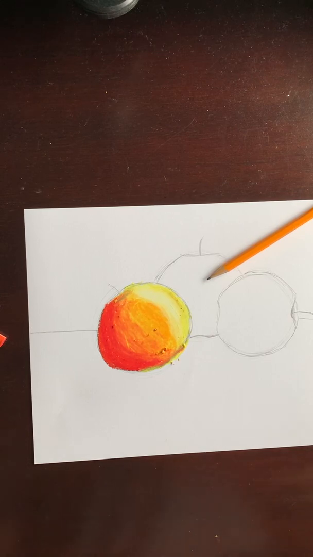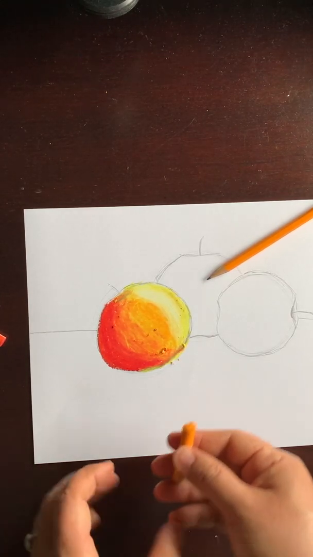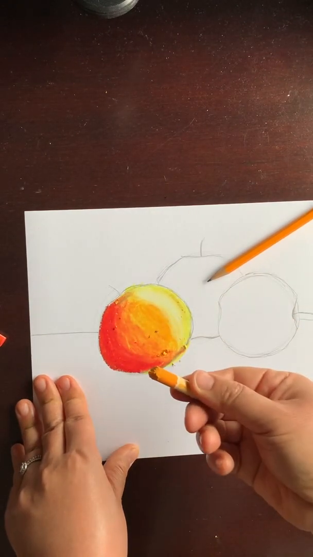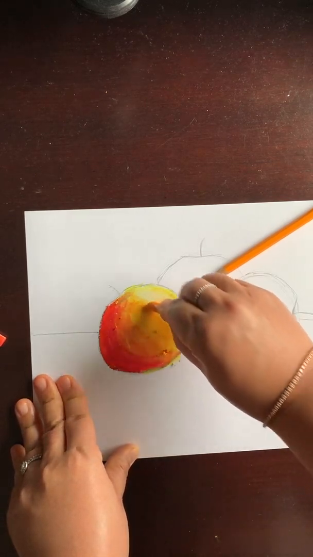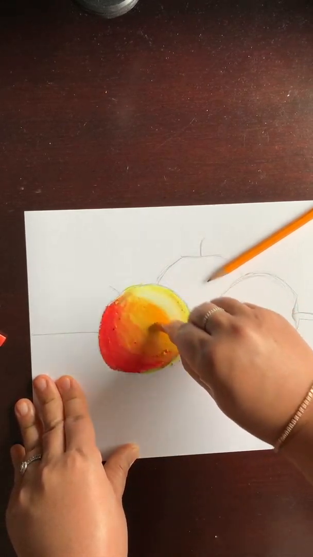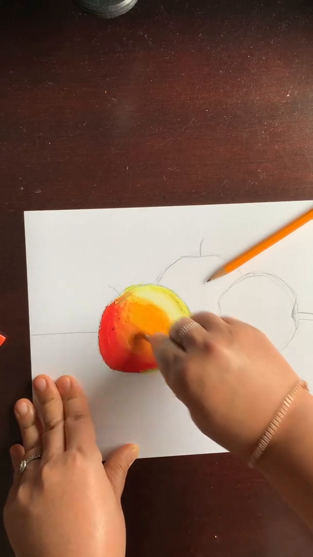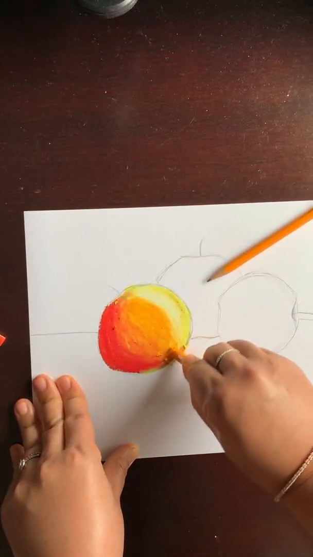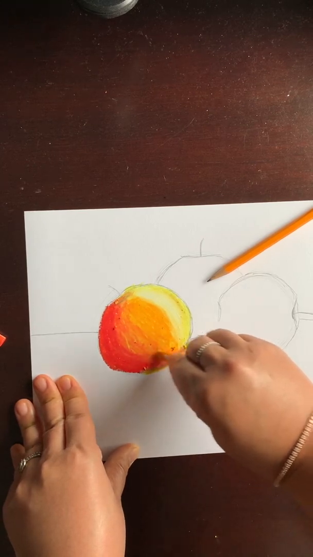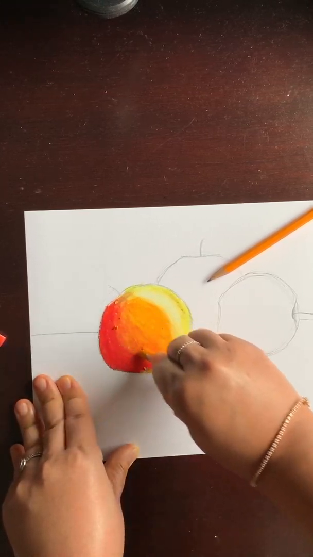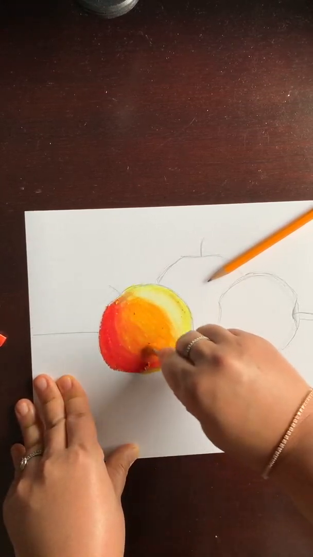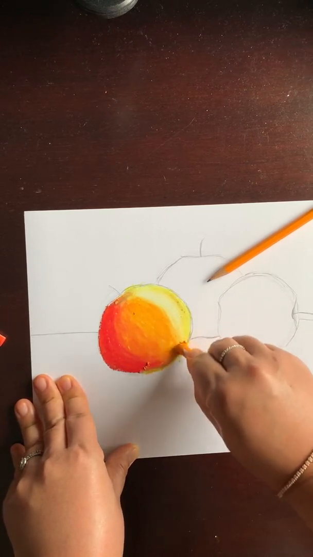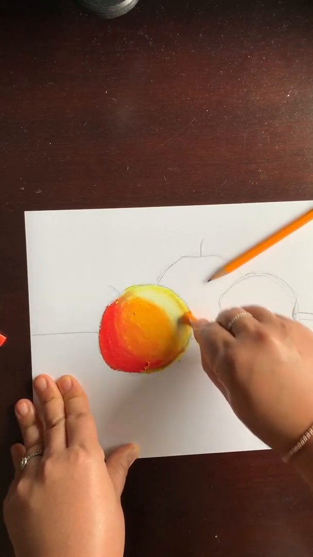All right, so I think I want to blend it out a little bit better. So I'm taking my light orange and I'm going to go back in and blend in my orange part a little bit better. You can go back and forth with your colors and make your colors blend in more smoothly until you're happy with it.